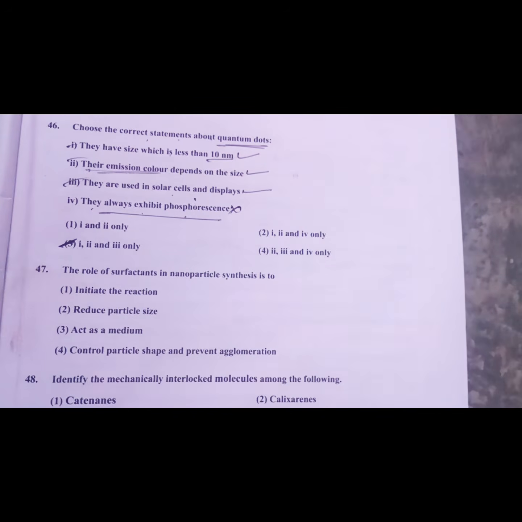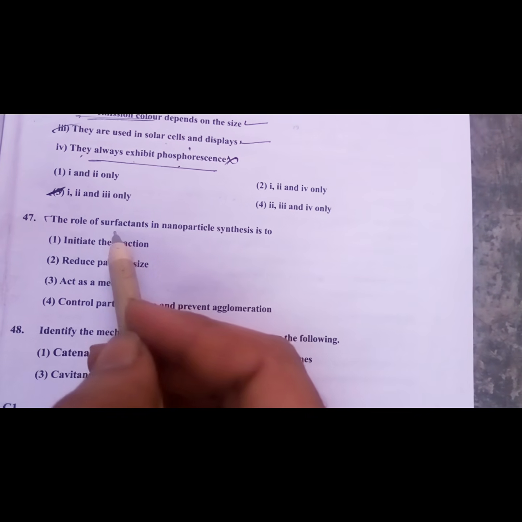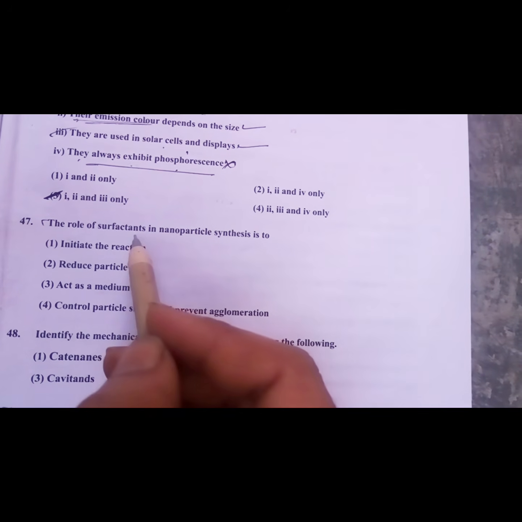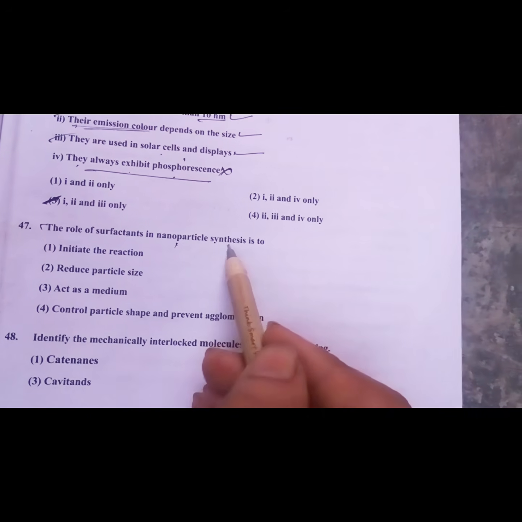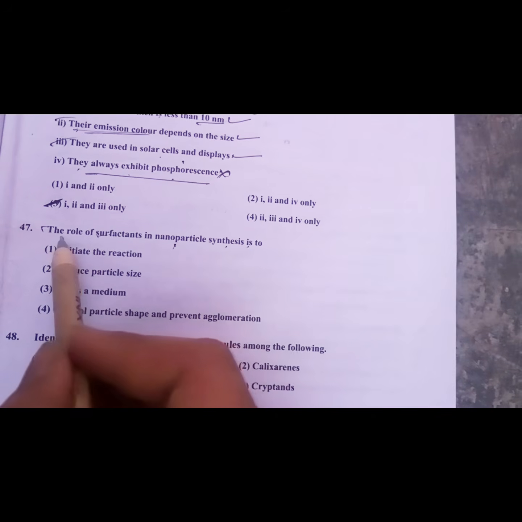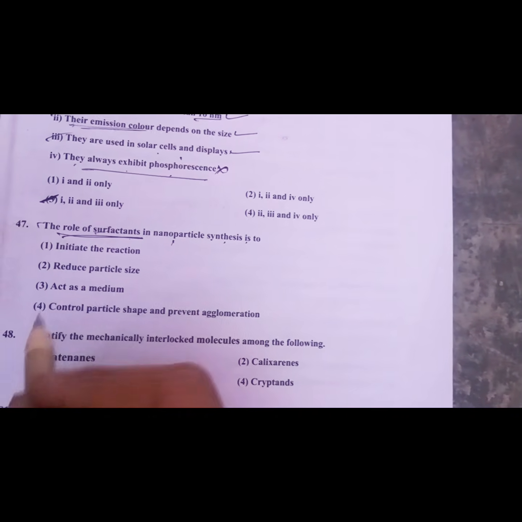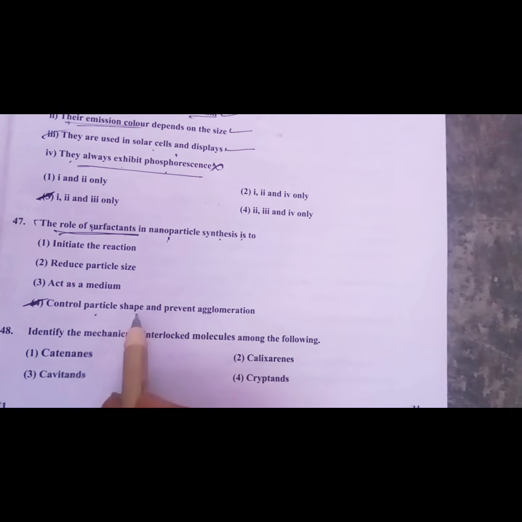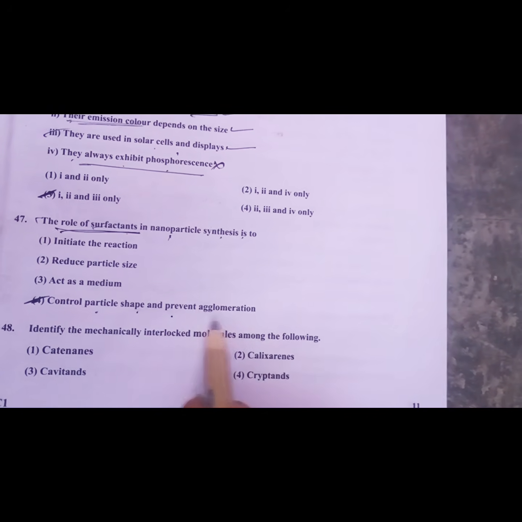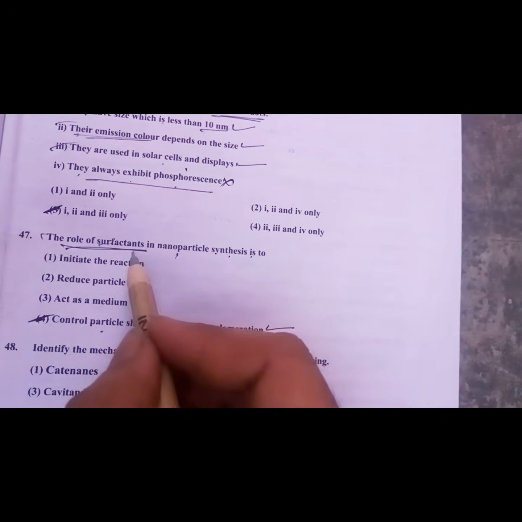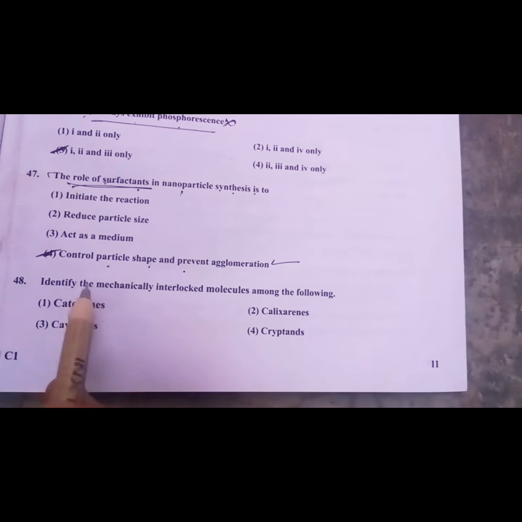For the 47th, the role of surfactants in nanoparticle synthesis is what they are asking about. The role is to control the shape and prevent agglomeration. So for this it is very helpful in the synthesis of nanoparticles.